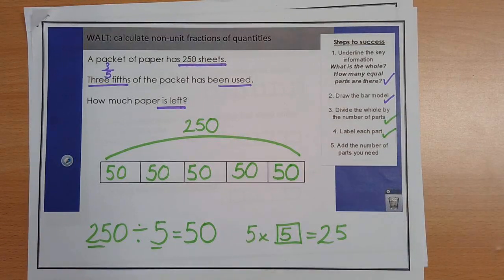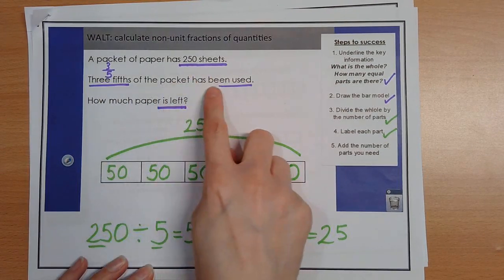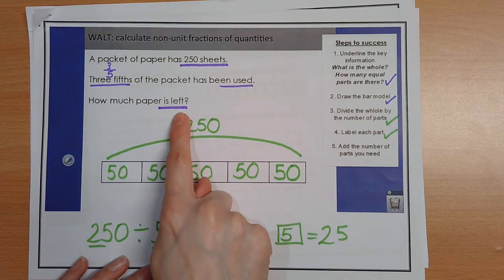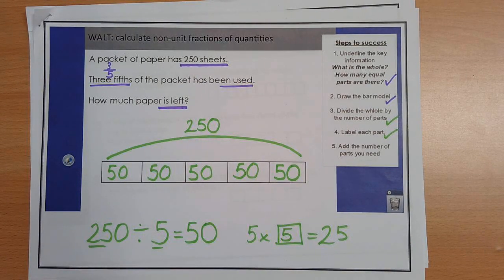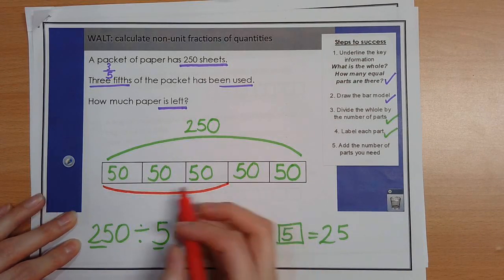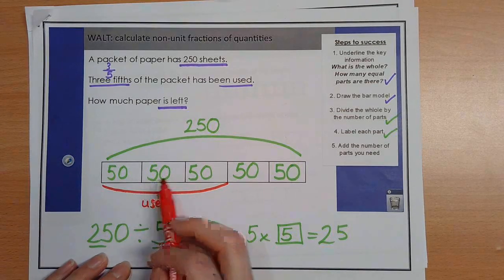The final thing I need to do is add the number of parts. So this is where I need to read the question really carefully and think, what is it I'm looking for? So my question says, 3/5 of the packet has been used. How much paper is left? So I can label my 3/5 has been used. So 50, 100, and 150.